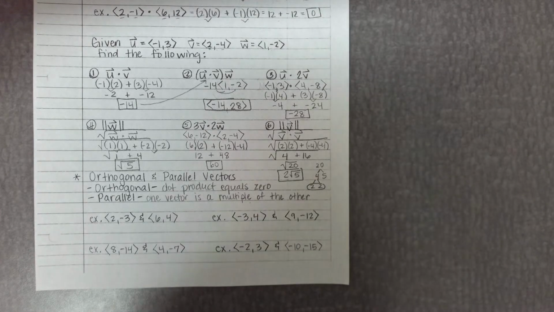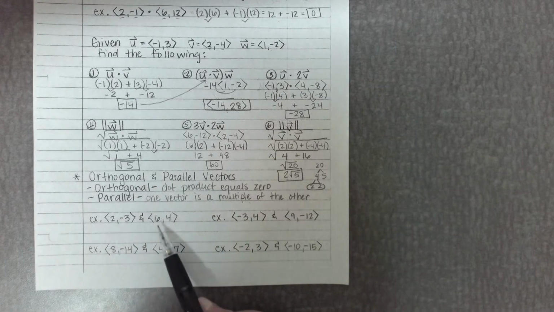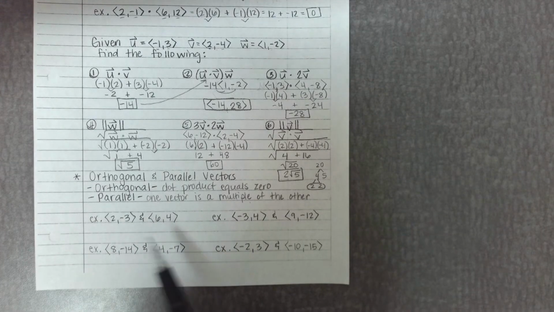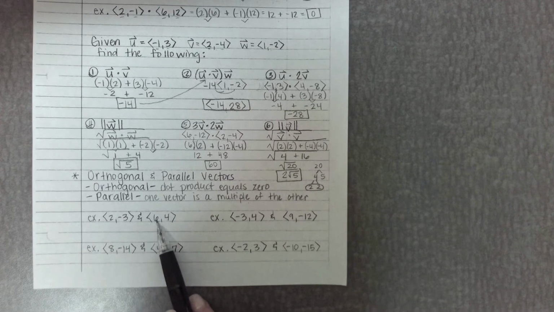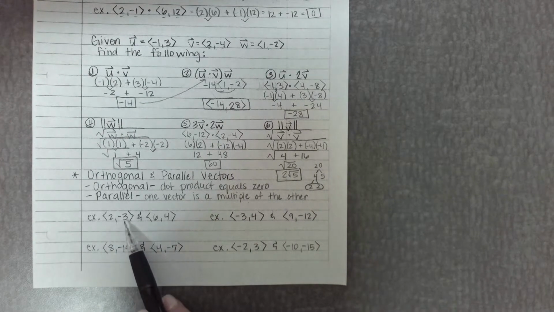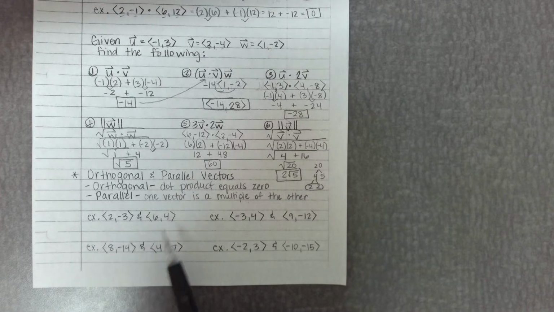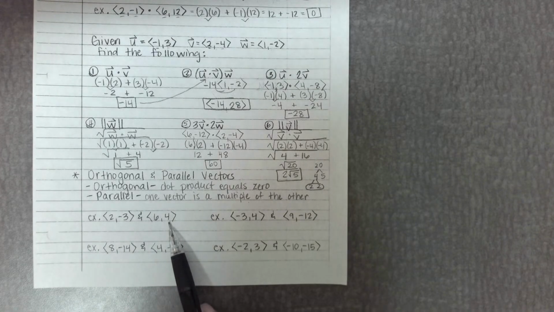So let's look at the first one. We've got 2, negative 3, and then 6, 4. When I look at these, I notice right off the bat they're not parallel, because if I wanted to get from 2 to 6, I would need to multiply by 3, but multiplying by 3 would not get me from negative 3 to 4.